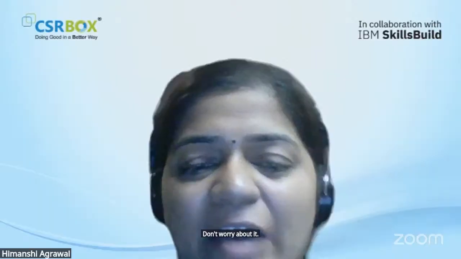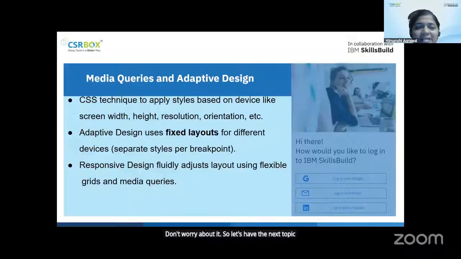So let's have the next topic here, that is media queries and adaptive design. What are media queries and why do we learn about them?